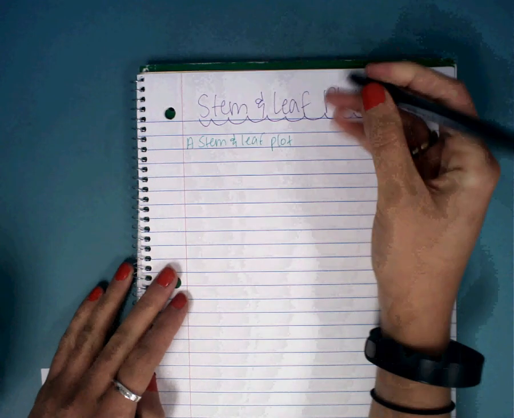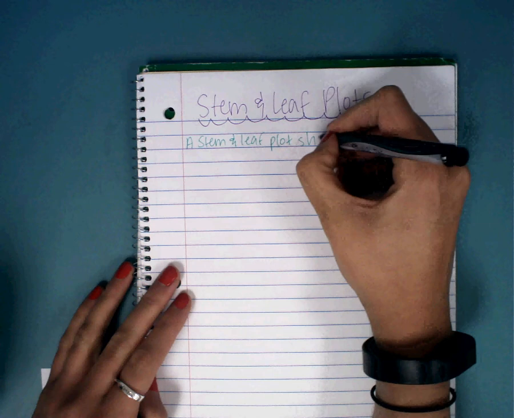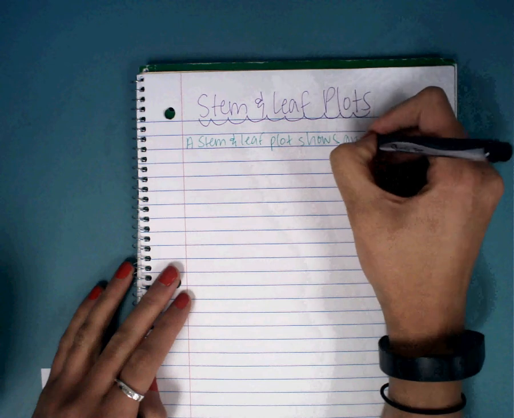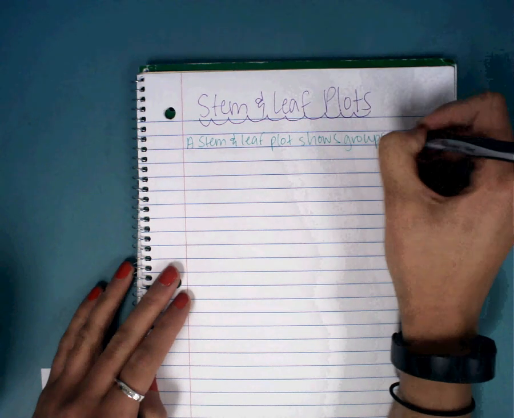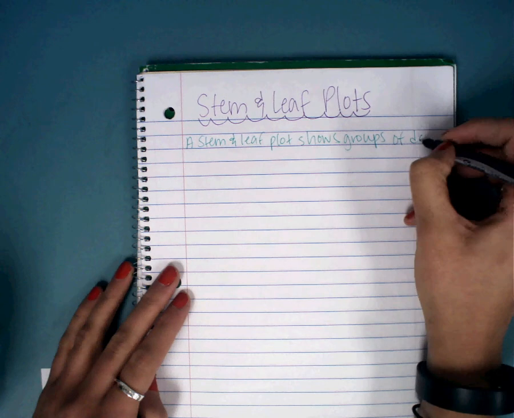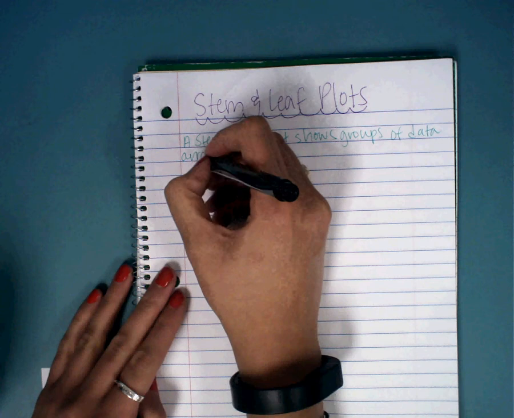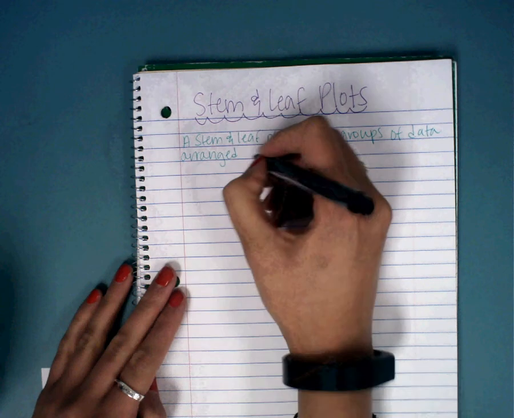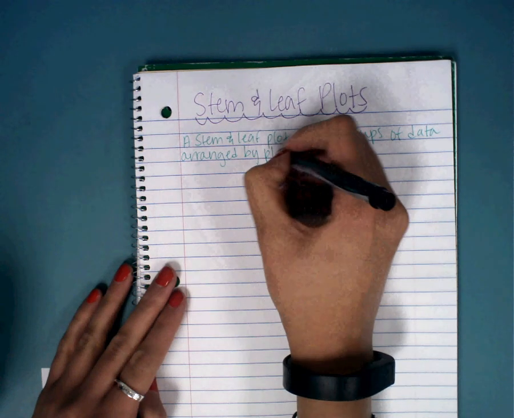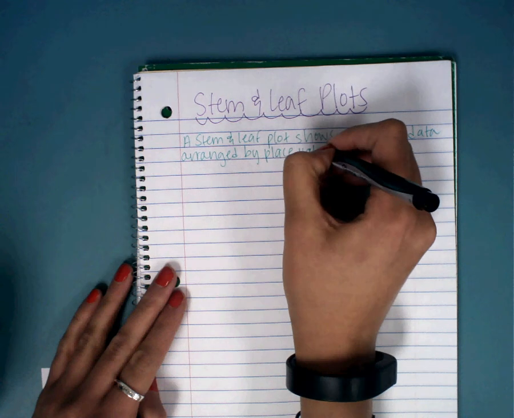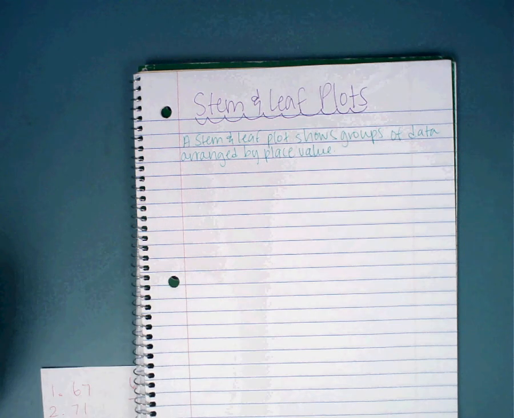shows groups of data arranged by place value. Arranged by place value. That's really important in this concept, okay? So let me show you a picture of what a stem and leaf plot looks like, okay?